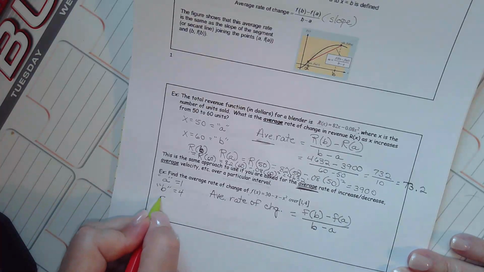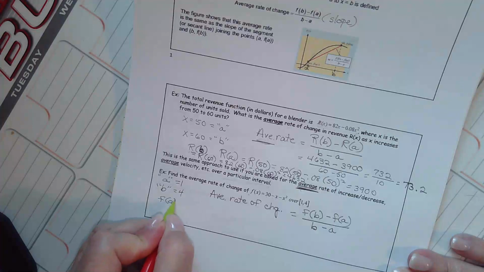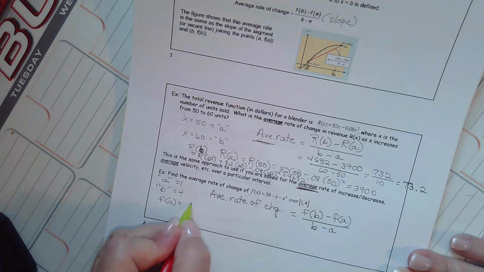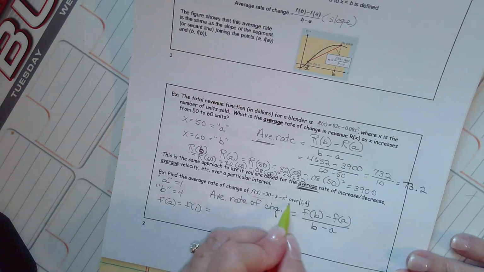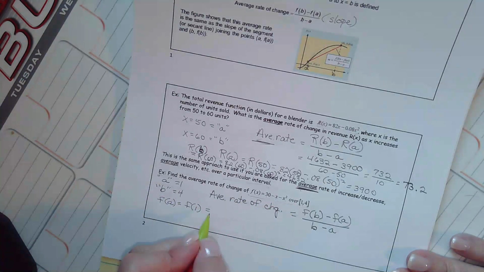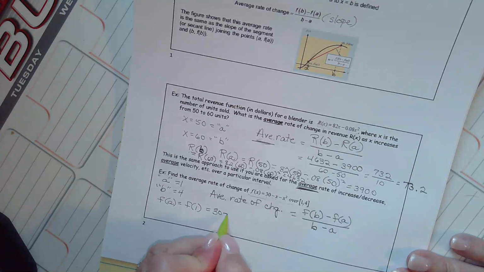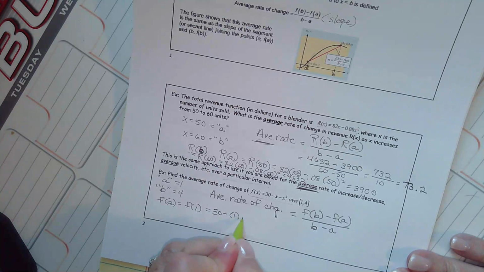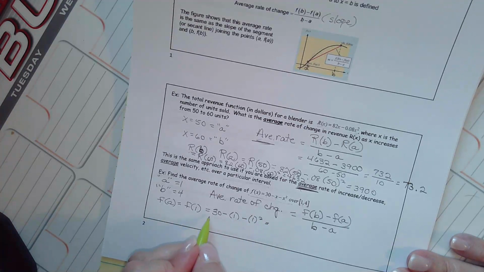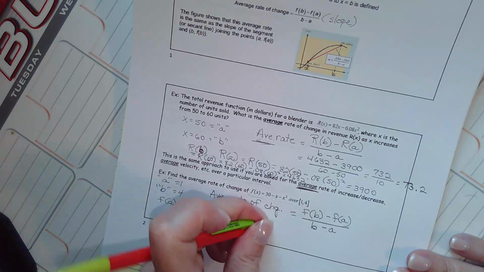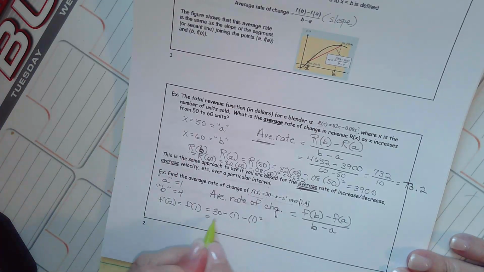So we need to find f of a. So f of a is equal to f of 1. All that means is I'm going to go back to this function f of x and plug in x to be 1. So that's going to be 30 minus 1 squared. Well, that's just going to give me 30 minus 2, which is 28.